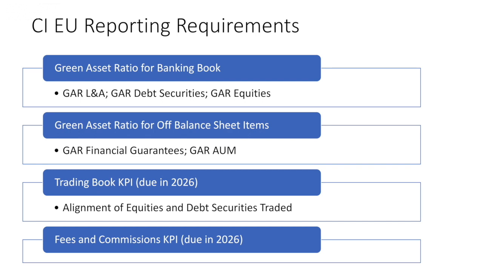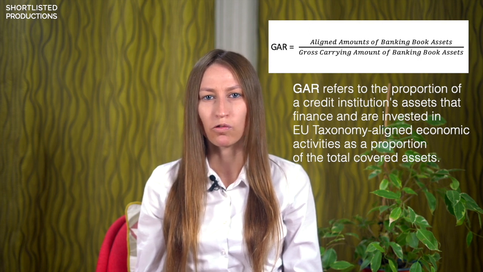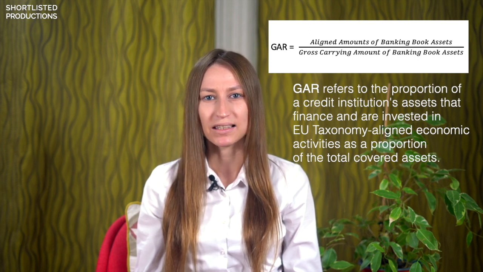In this course, we will focus on the calculation of the green asset ratio for banking book assets. This is the core KPI of credit institutions. If you manage to understand banking book GAR, you will also be able to compute the other KPIs. The GAR ratio for the banking book shows the proportion of banks' balance sheet assets that are aligned with the EU taxonomy.